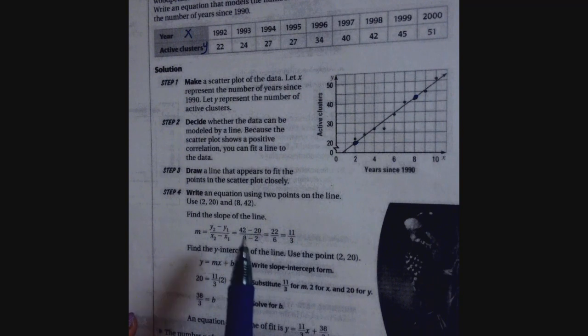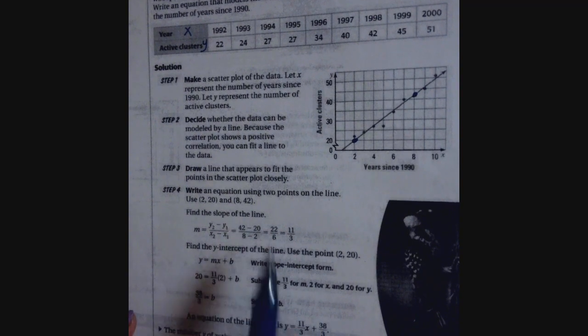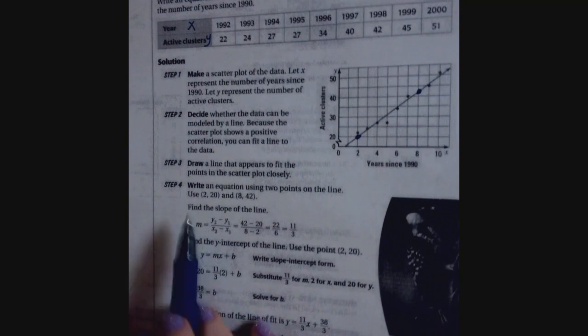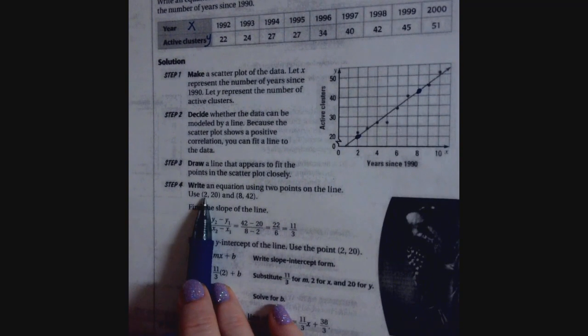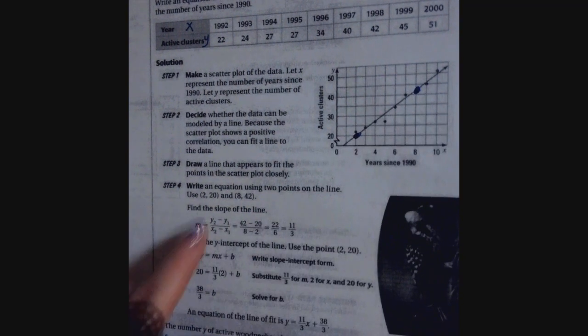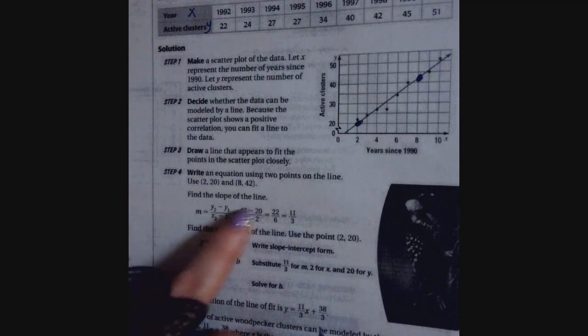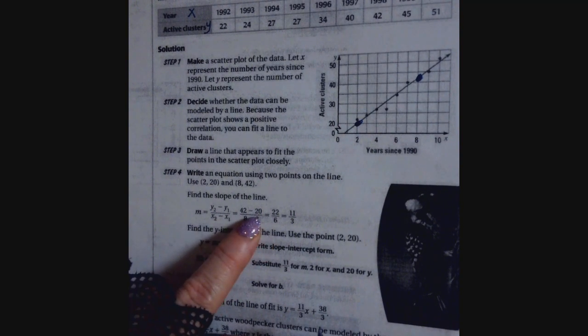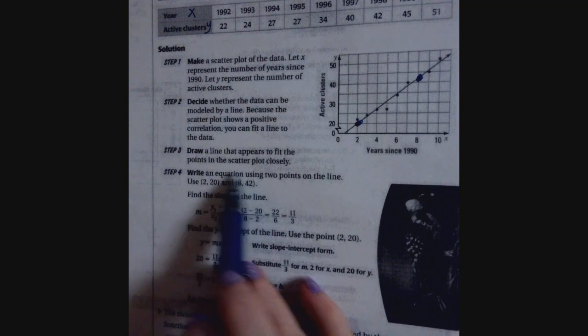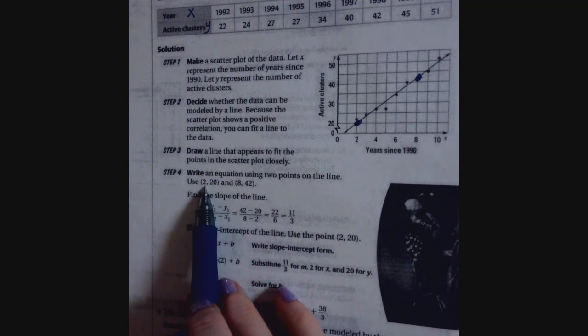So you know now, you're going back to all the knowledge of slopes, y-intercept, everything that you've learned. So you have your 2 points that you pick that are on your line right here and right here. I've made them really stand out. So write them, (2, 20) and (8, 42). The first thing you do is you have to find the slope. So when you do that, 42 minus 20 over 8 minus 2.